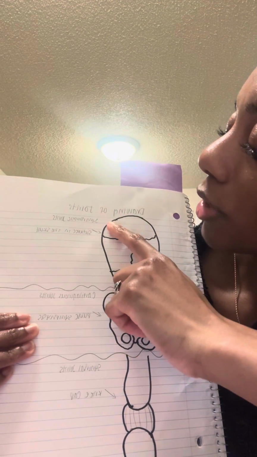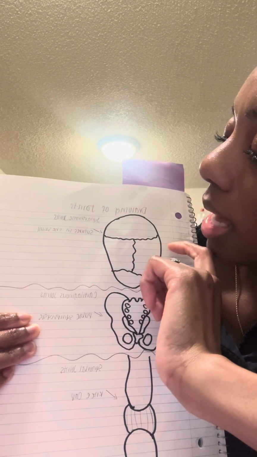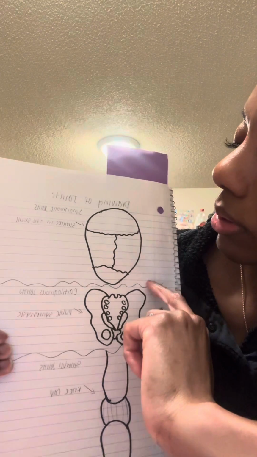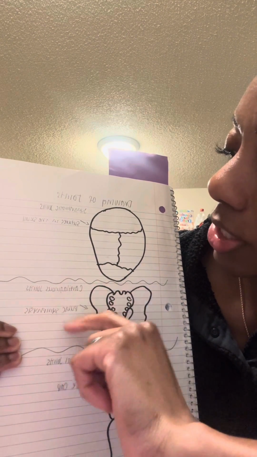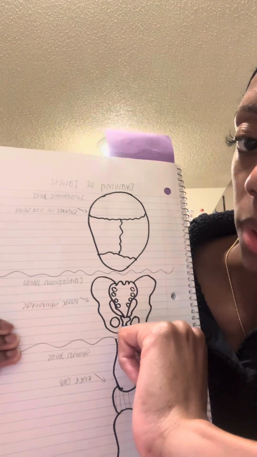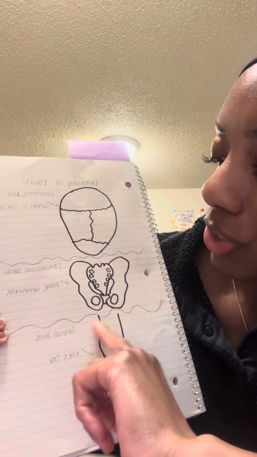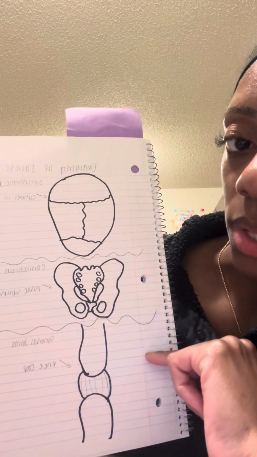And then you have the synovial joints, and they are diarthrotic, which means they are freely movable, so like the kneecap or the shoulder. And then for my drawings, for synarthrotic joints, I did sutures in the skull. For cartilaginous joints, I drew a pubic symphysis. And then for synovial joints, I drew a kneecap.